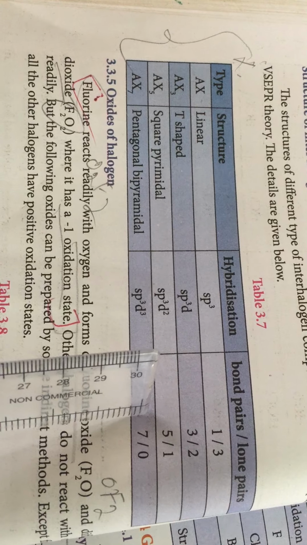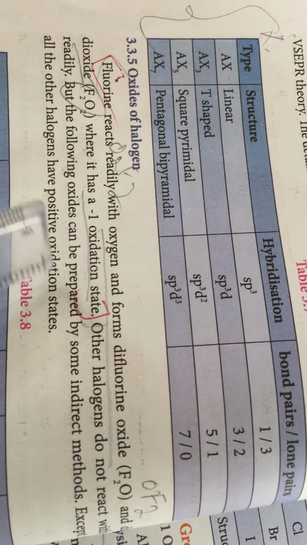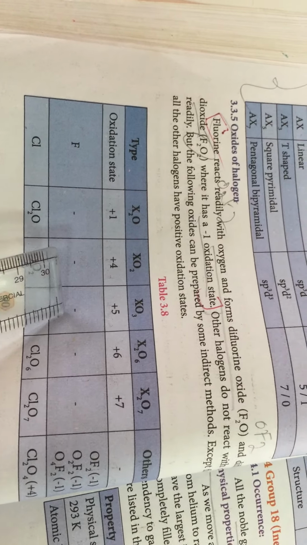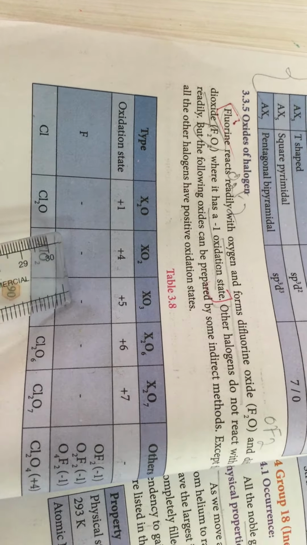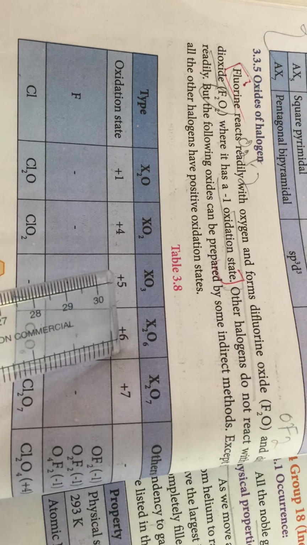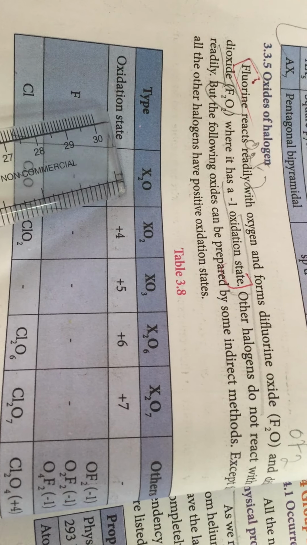And now let us see how the oxides of halogens are formed. Look at this tabular column. Here the oxides of halogens are given: X2O, XO2, XO3, X3O6, X2O7. Here X represents the halogens.